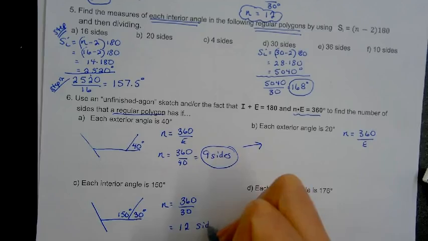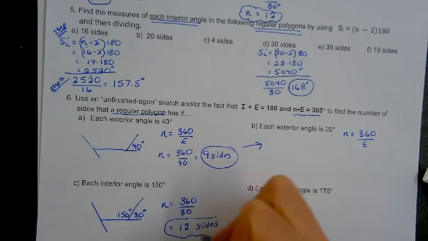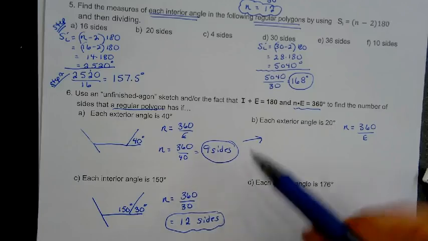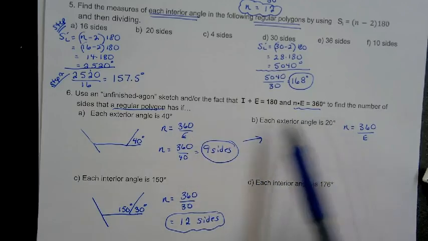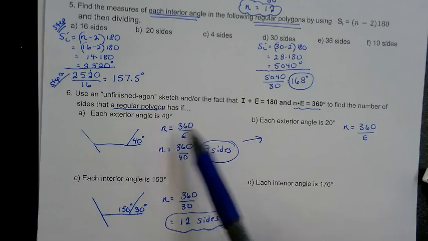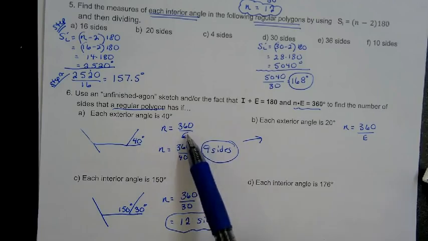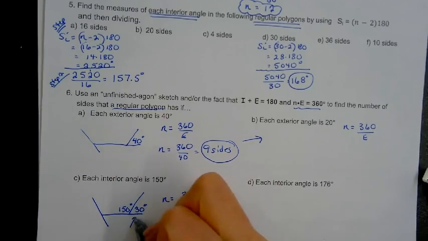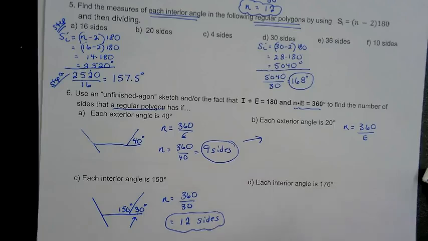So slow it down, speed it up, watch it again. But the trick here is when you're given one angle, an interior or exterior angle: if you're given an exterior angle, you can just divide 360 by that and you'll get the number of sides. If you're given an interior angle, then find the exterior angle and do the same thing, 360 divided by that angle. It's a lot easier than trying to solve it with the interior angle. So you're going to do the same process here as we just did here.